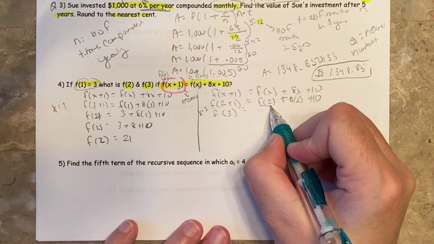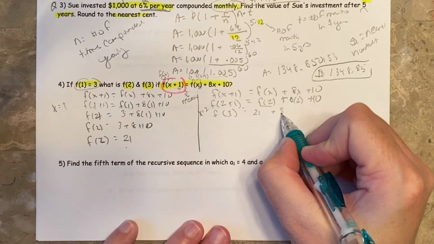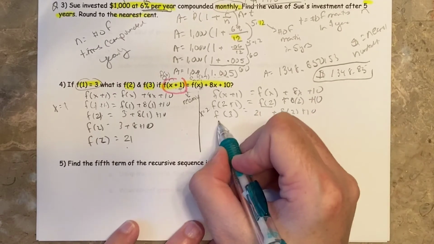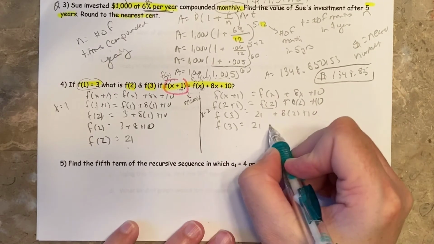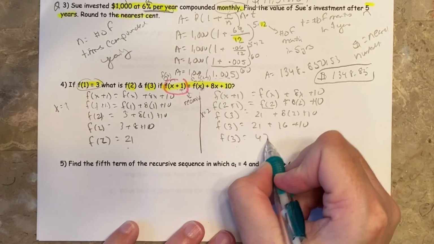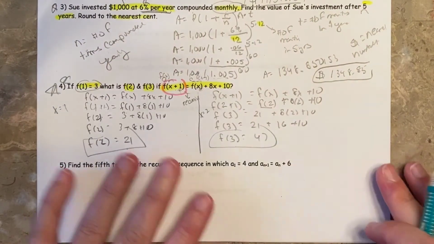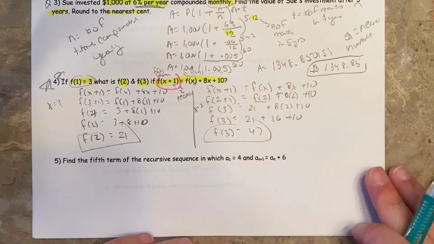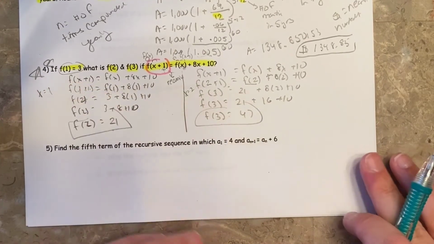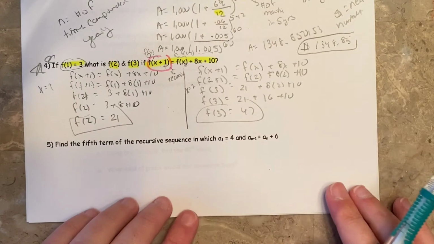Okay, so f of 2, the one before, that's 21. So f of 3 equals 21 plus 8 times 2 plus 10. f of 3 equals 21 plus 16 plus 10, and f of 3 equals 47. So those are your two numbers. This is really one of the toughest, if not the toughest, sequences you can get, when they give you one that's recursion with the f of x right here in the beginning. So that's the toughest you're going to get.